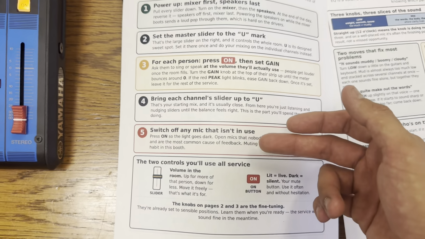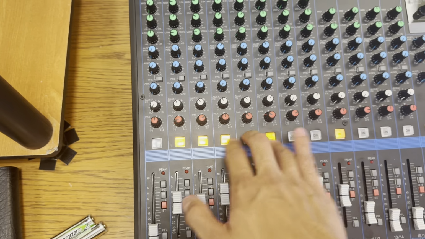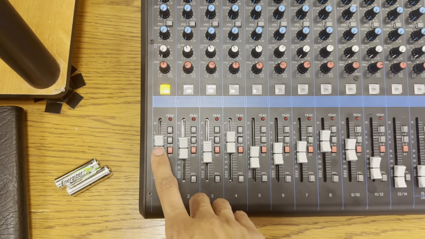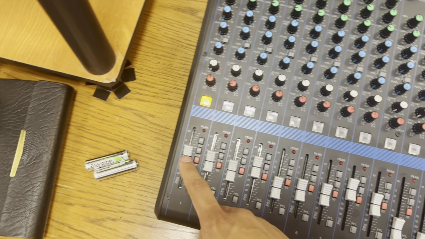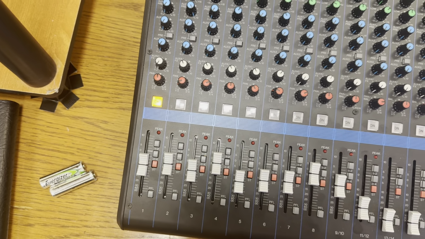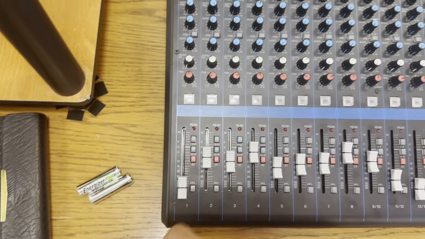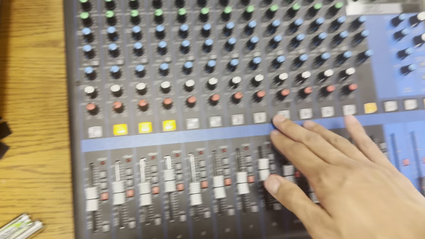Step 5, at this point, so now you're saying, okay, we're switching over to the pastor. Boom. That's all step 5 is saying. Pastor's mic is on. You're making him sound nice to the point where it sounds like he's speaking, not like he's yelling at you through a mic. So you're somewhere like that. Pastor gets off, you mute his mic. You can leave the fader, you mute his mic, and you bring back on the band.